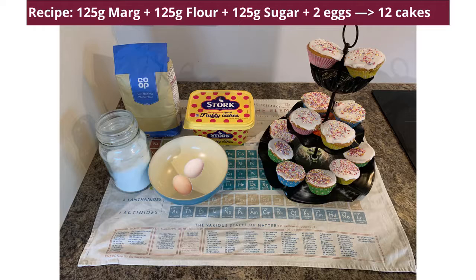Percentage yield and atom economy are both ways of looking at the efficiency of a reaction and the efficiency with which reactants are converted into desired products. But they both look at different aspects.